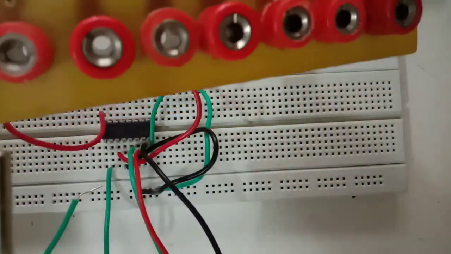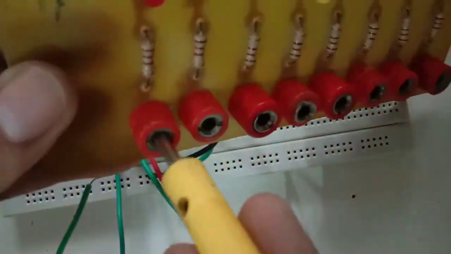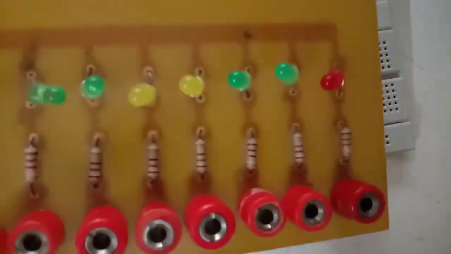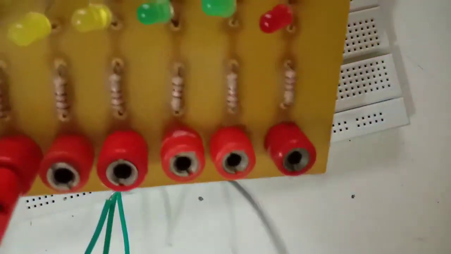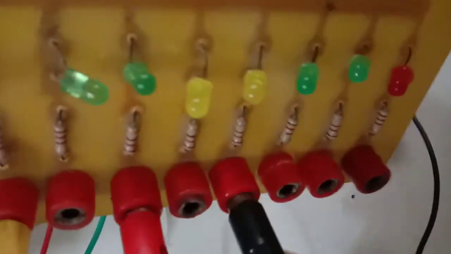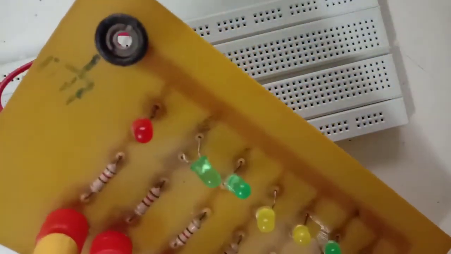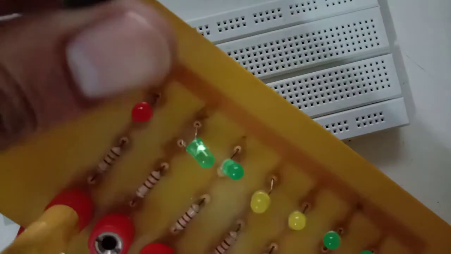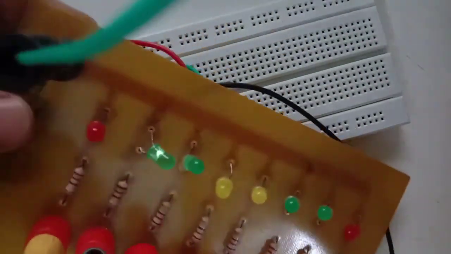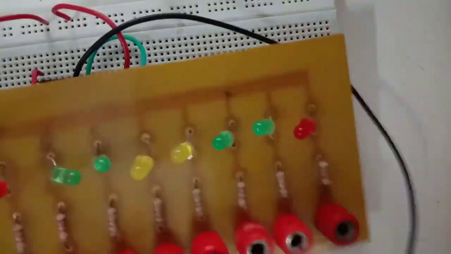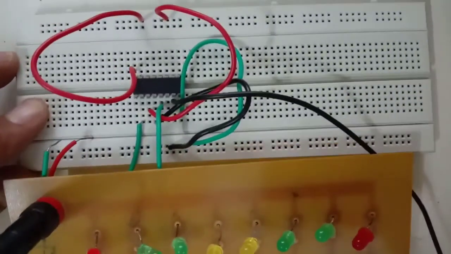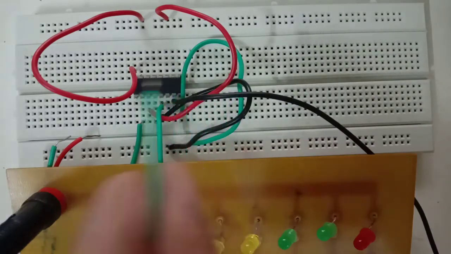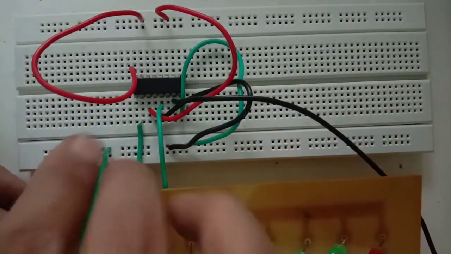The green wire, fifth number wire, is A greater than B; we can connect it to the first one. The second is A equal to B, we can connect here in the third position. Then A less than B, we can connect here in the 7 number position. And one additional wire we are using for connecting the ground. This wire you have to connect to the LED bank. Like this we can connect the LED here, and this LED bank ground we can connect like this.